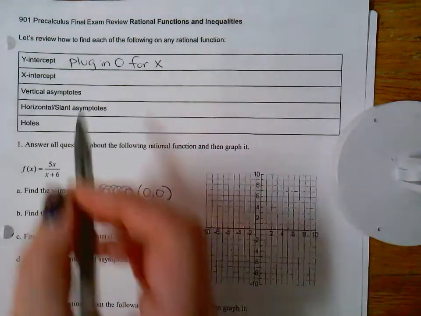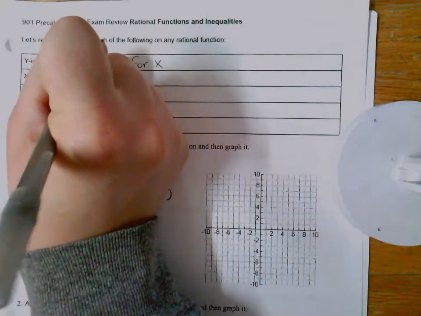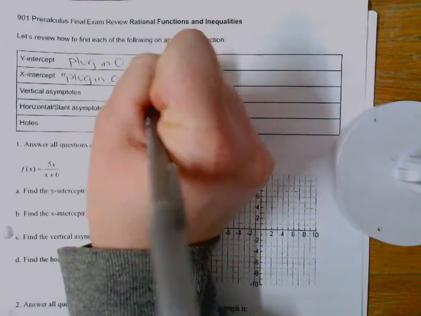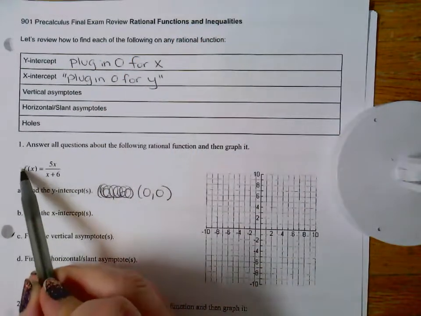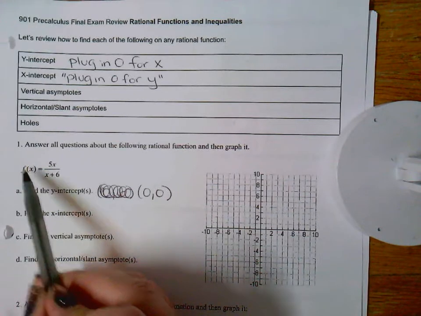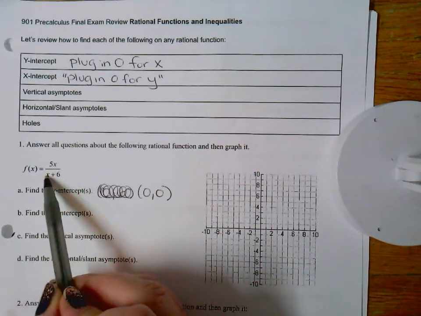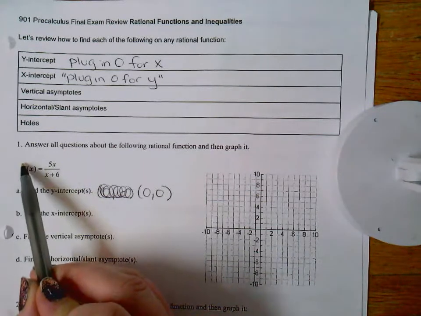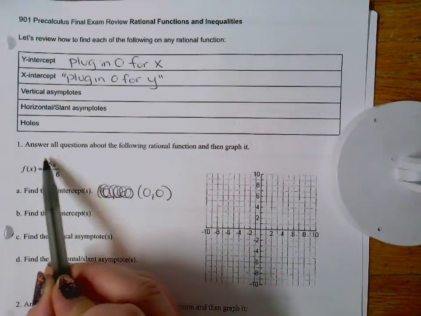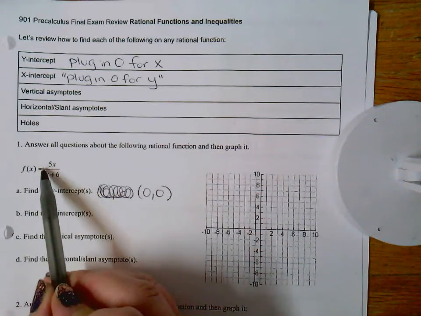Next, my x-intercept. Technically we're plugging in 0 for y. If I plug in 0 for y, I'm plugging in 0 right here. What's the first step? Take the denominator, x plus 6, and multiply it to the other side. 0 times anything is 0. So now I just have 5x equal to 0.